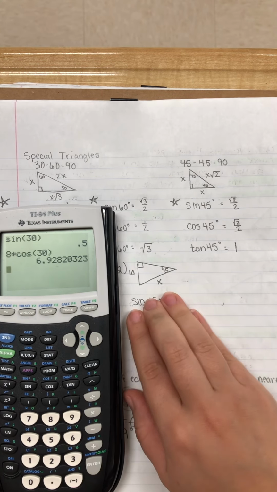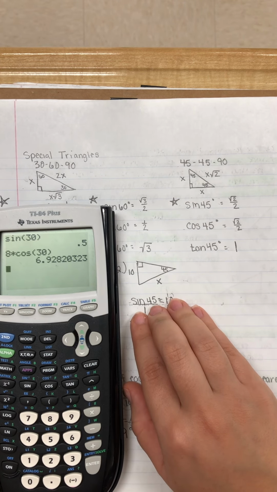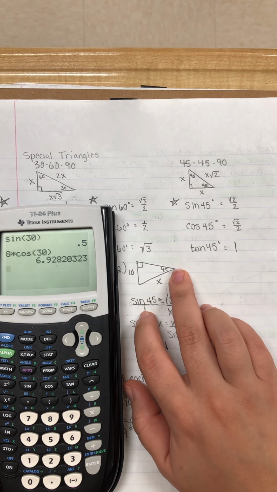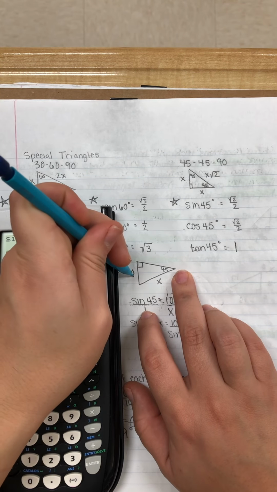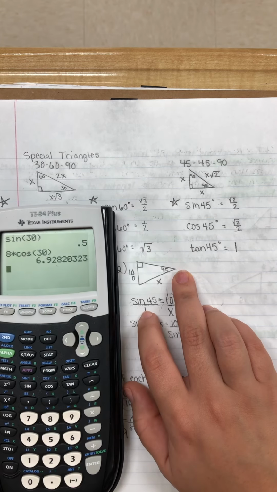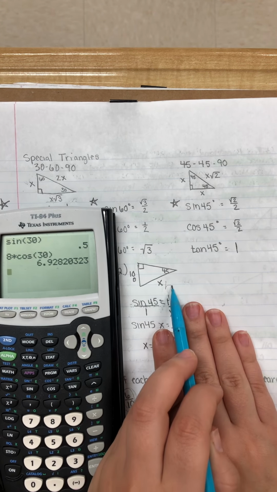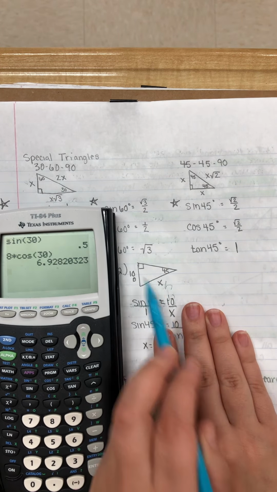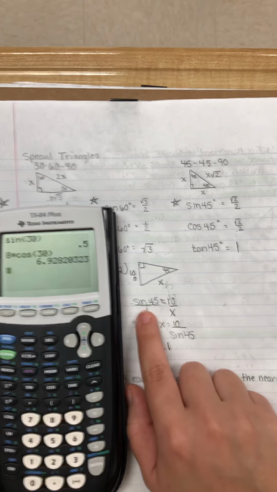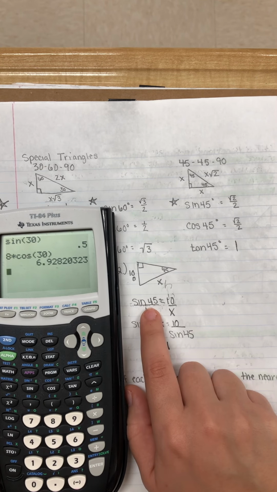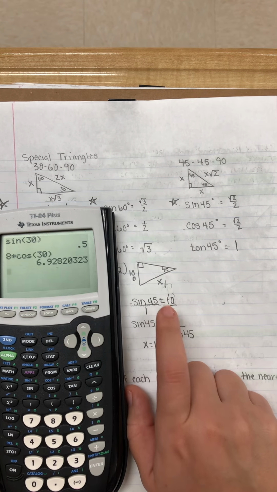Figure out which one you would do. It's a little ugly on the drawing, but 45 is here. X is... 10's over there, opposite from it. X is the hypotenuse. It's hard to see, but look at where the 90 is. So O and H is sine. Sine of 45 equals 10 over X.